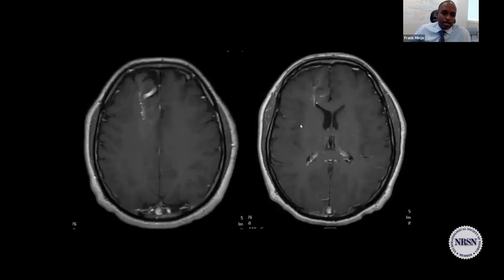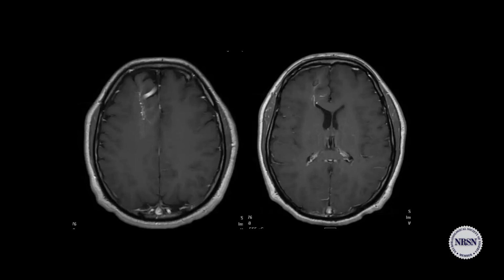So that's the case, and here you can see this is almost in a line, draining into this big vein. This is one of those trick cases where if you're moving really fast, you'll just jump: oh, there's a big vessel there, AVM, I'm done. So slow down. This is a developmental venous anomaly with a cavernous malformation.